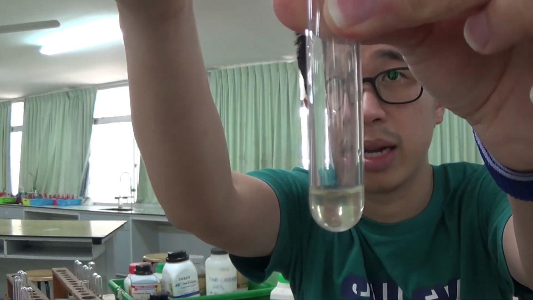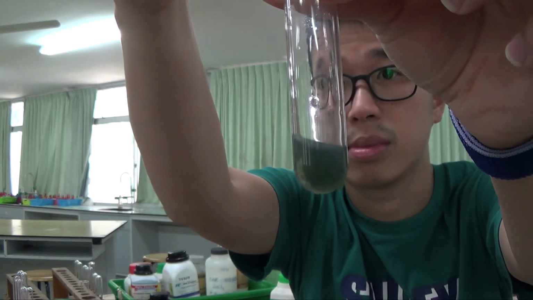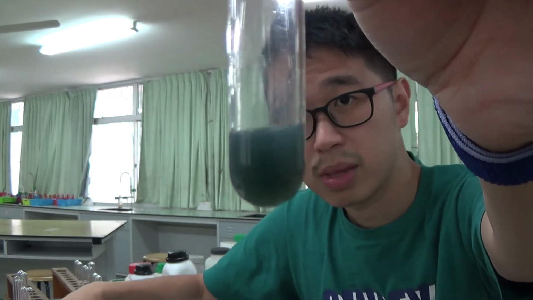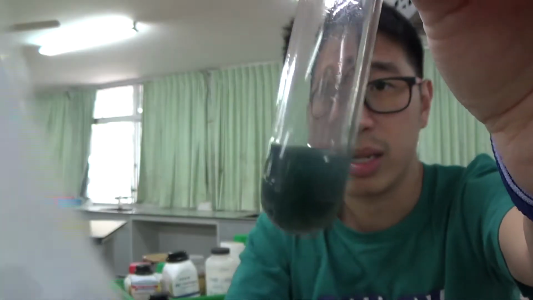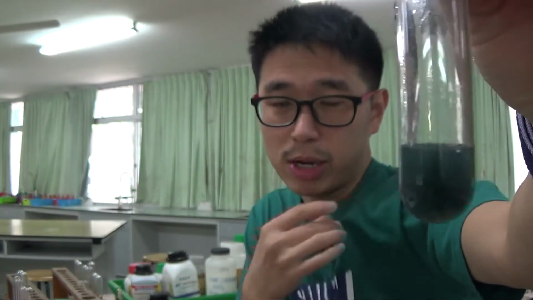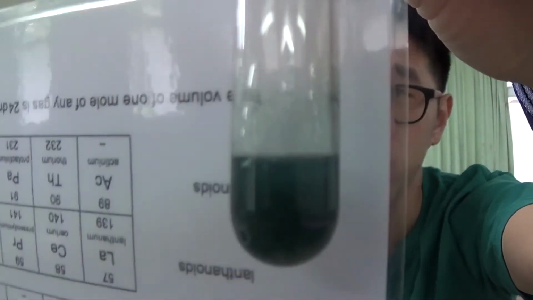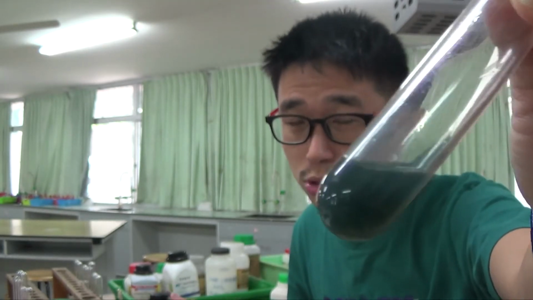This is iron(II) plus in NH3. So you get this precipitate, and this is a precipitate because you cannot see through it at all. This color looks about the same color as my shirt. Actually, it's by coincidence. I think I mentioned in the other video. This is a green precipitate. This is a dirty green precipitate, dirty because it's kind of dark in color. It's very characteristic of iron(II).